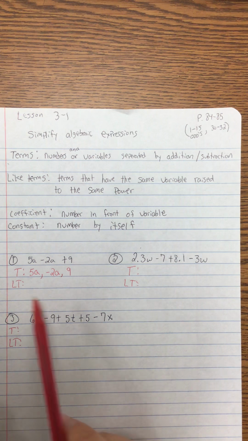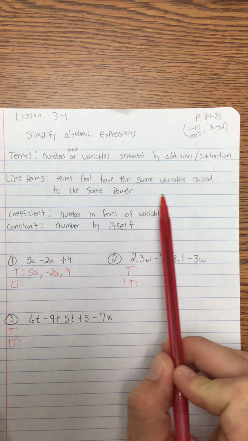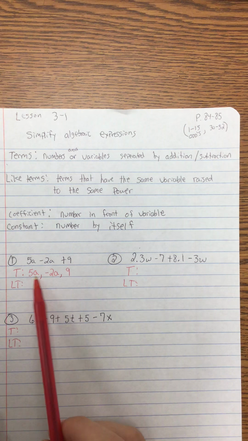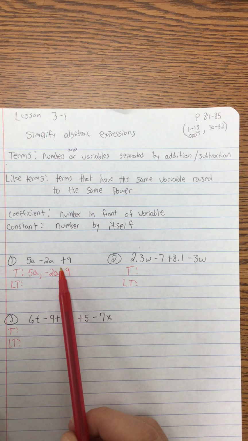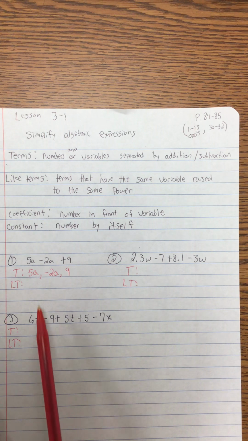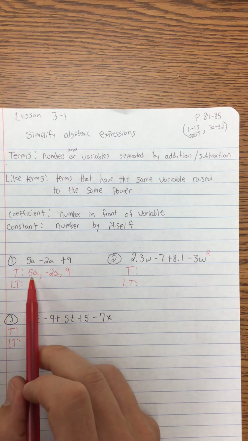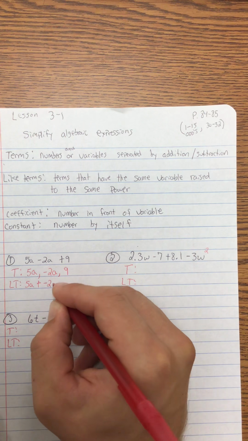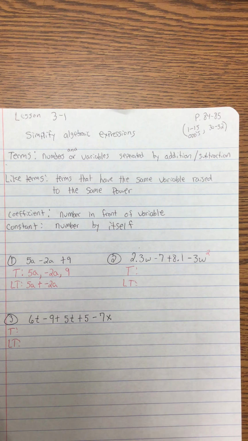Those are my terms. Now my like terms are the terms that look alike, right? That look the same. Terms that have the same variable raised to the same power. Well, here I have a 5a and a negative 2a. They both have the same variable and they're both to the same power, right? You don't see the exponent, all right, but we know that there is an exponent of 1 there, all right? So they're raised to the same power, so they would be like terms. So I have 5a and negative 2a, all right? Since this constant, this 9, is all by itself, it doesn't have anything else to match up with, so the only like terms here are 5a and negative 2a.